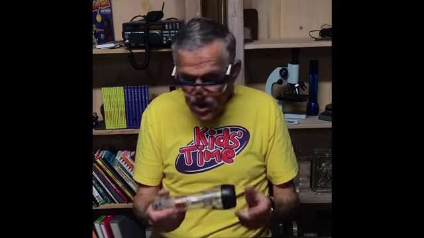Let's check something else out. Let's see what we got. Oh, this is interesting. This is one of those shake lights. A shake light works the same way as this little flashlight right here, because there's a coil of wire. See the coil of wire right there? Look at that shiny thing right there. That shiny thing is a very, very strong magnet.